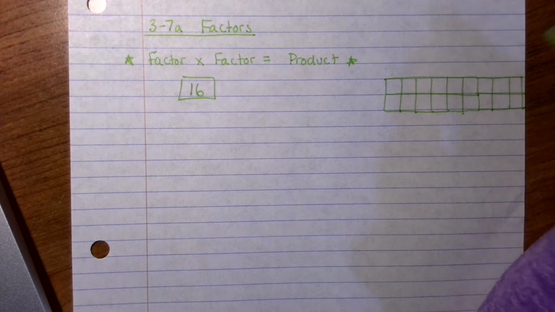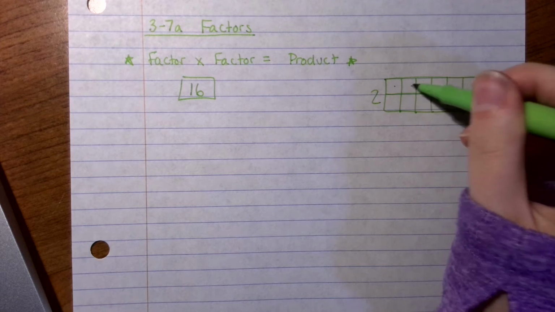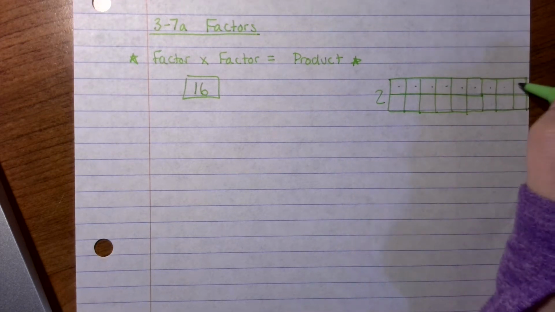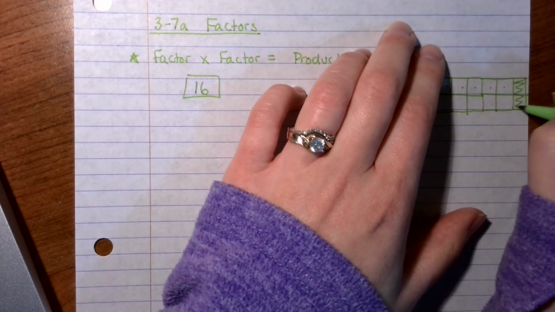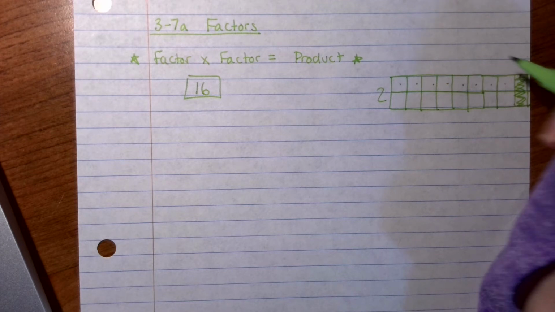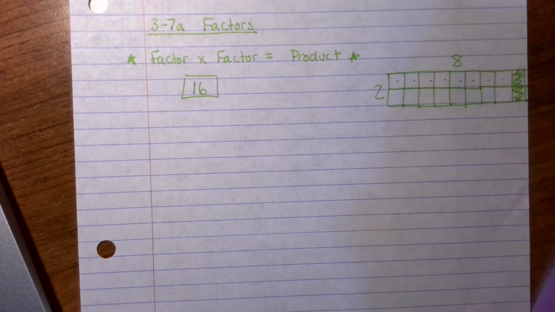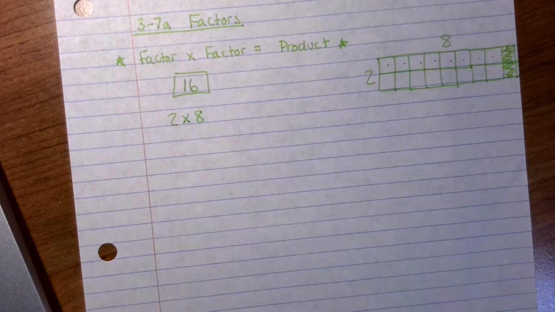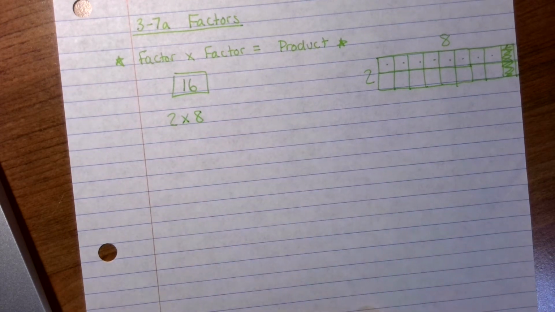Here I have a 2 by 8, and 2 times 8 is equal to 16. Basically what I'm doing is thinking of different arrays that I can create that equal my product.